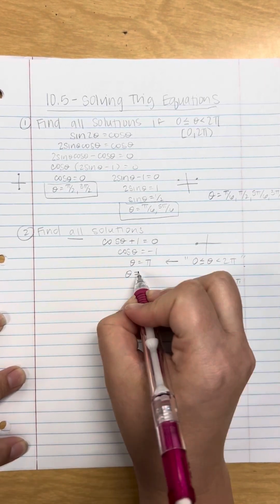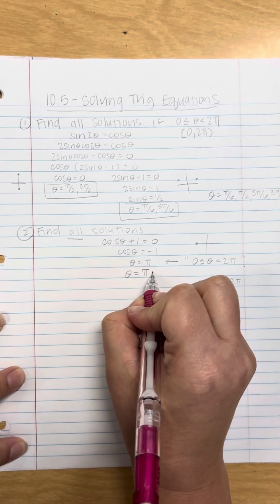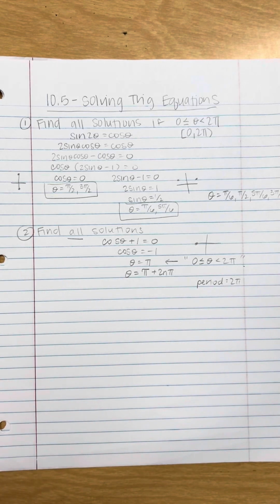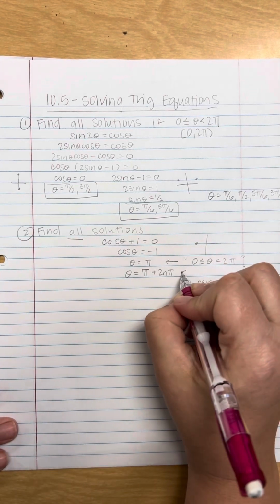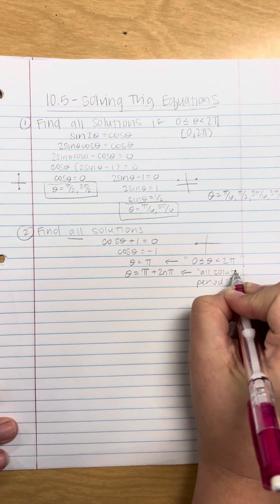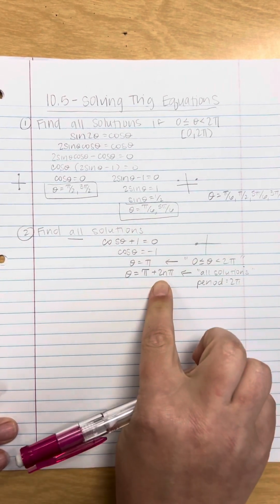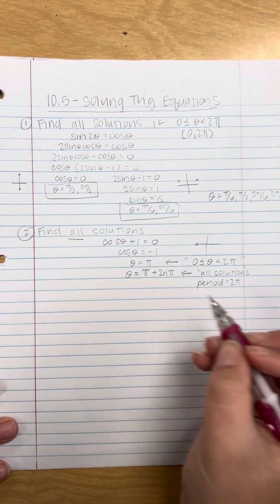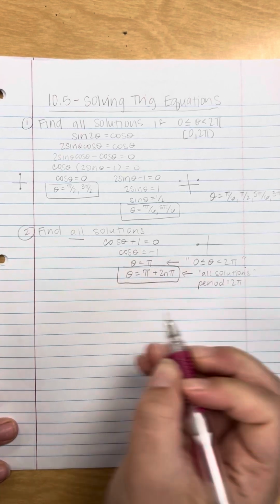So my answer for all solutions is pi plus 2n pi, where n could be 1, 2, 3, it could be -1, -2, -3, but I'm adding or subtracting 2 pi. That is my answer when the question says all solutions. Again, it's the 2n pi because the period for cosine is 2 pi.